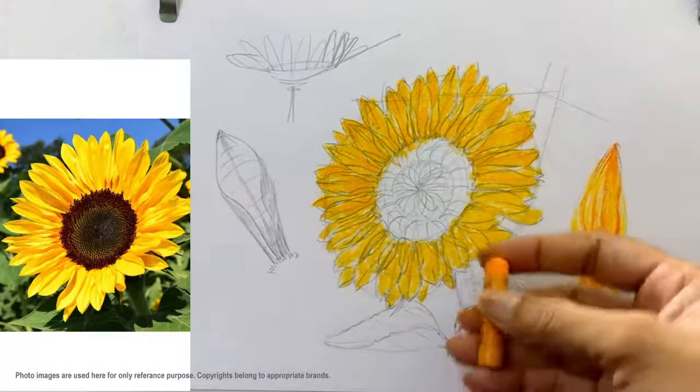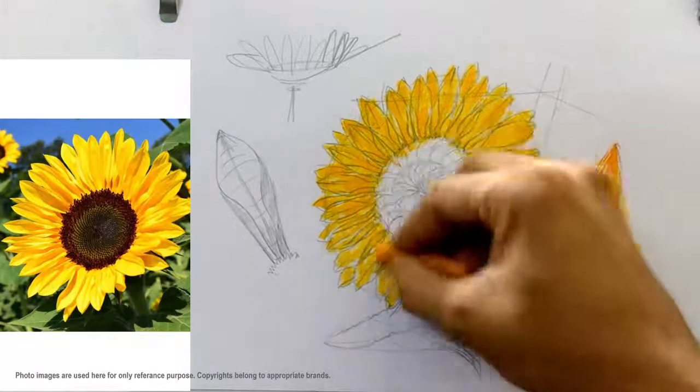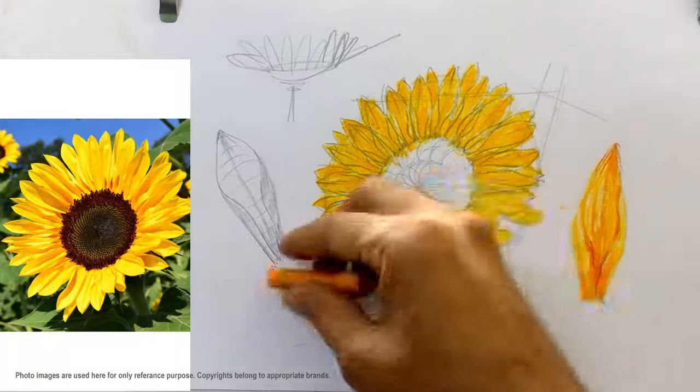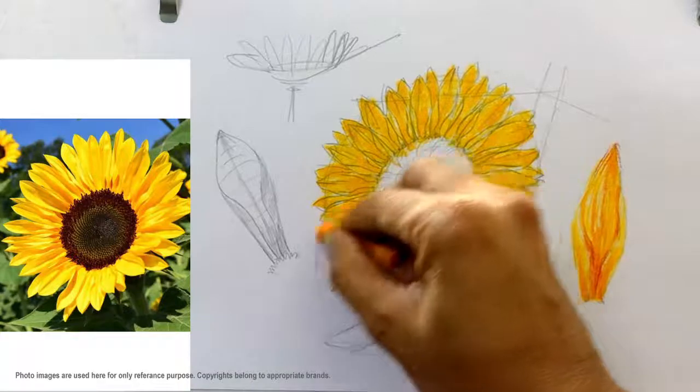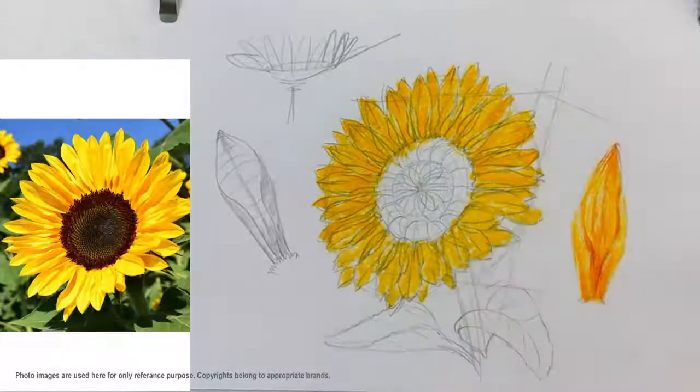So you can see here that I'm only applying the darker tone on these insides and the outside, and whichever are the behind petals, I'm just applying that.